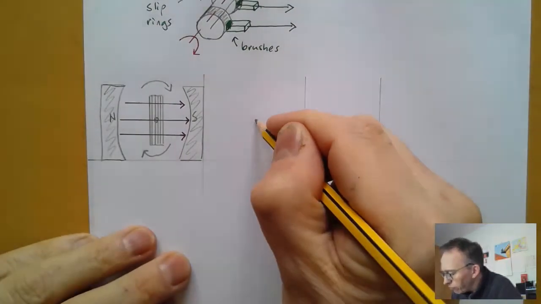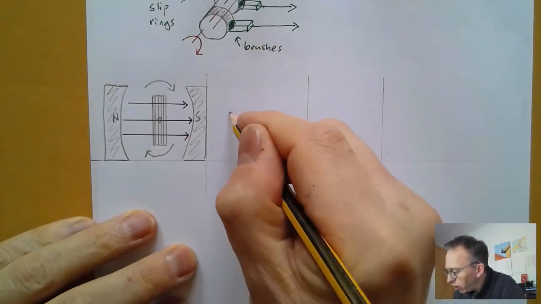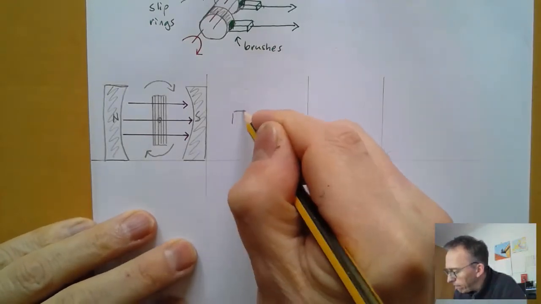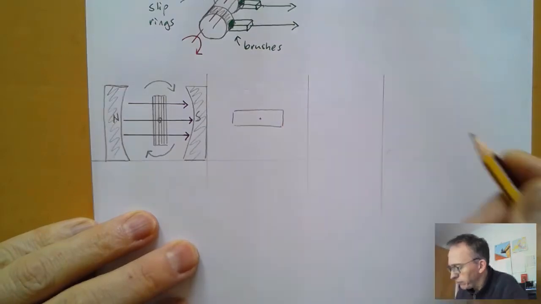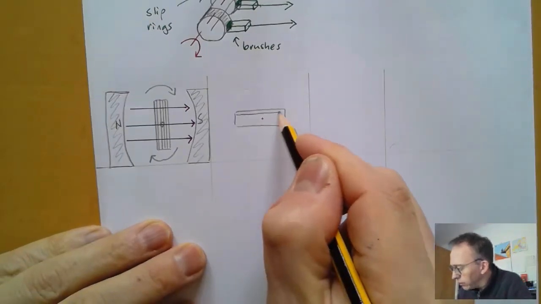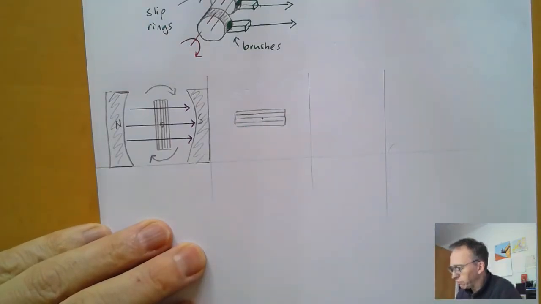Now, after a quarter turn, our coil is going to have moved round to this position, and it will then look like this.